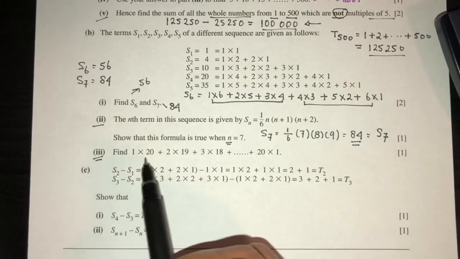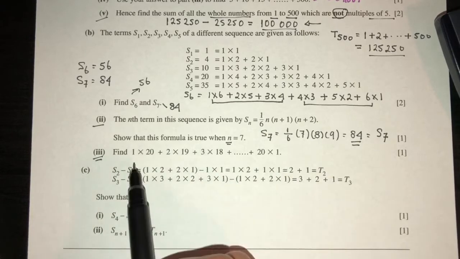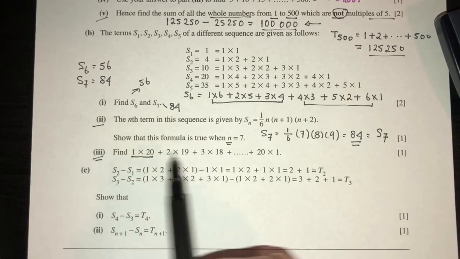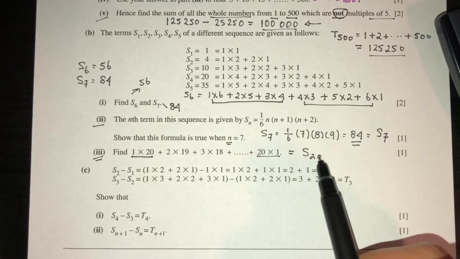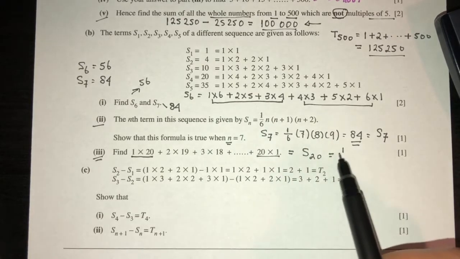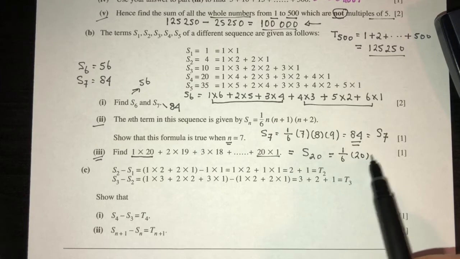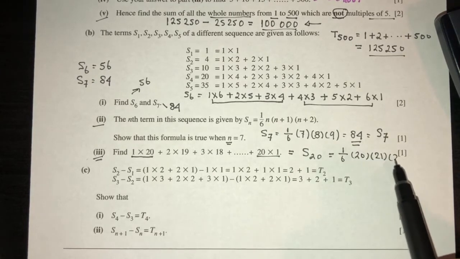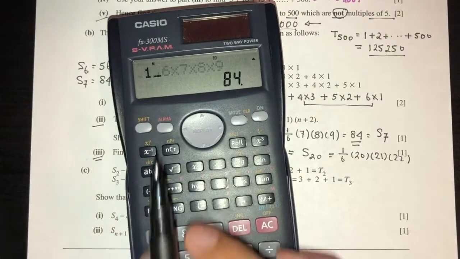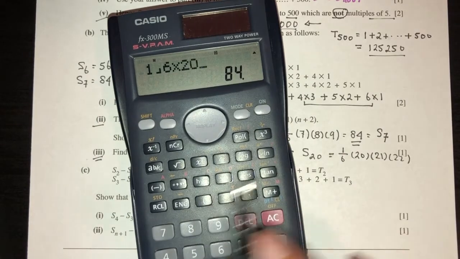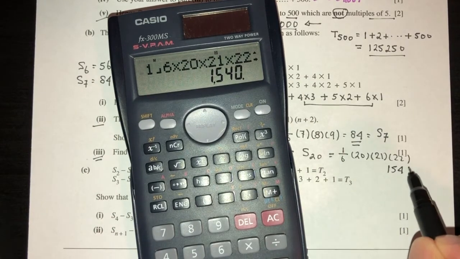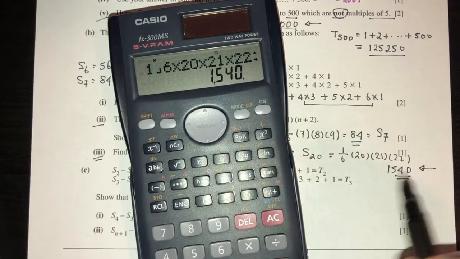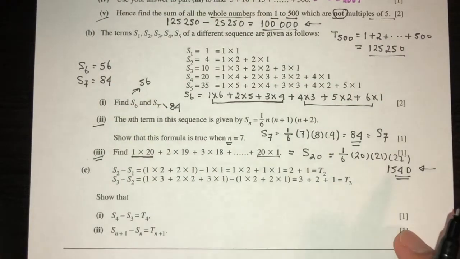Now part 3, find this one. If you observe, this is 1 times 20, finishing by 20 times 1, that should be S of 20. That will be 1 over 6 times 20, 21, and 22. That will be 1540. That will be your answer for part 3.